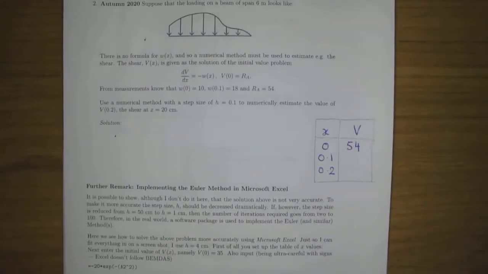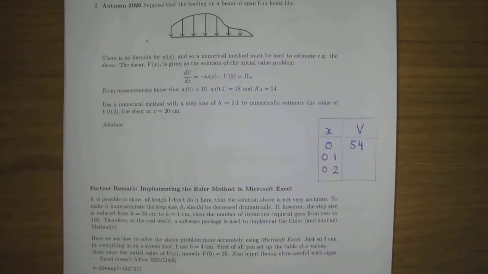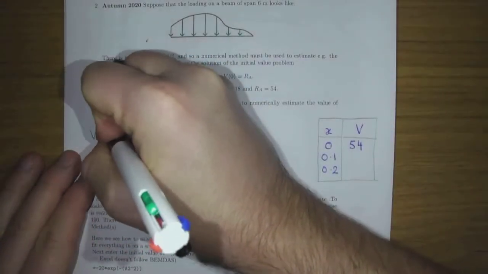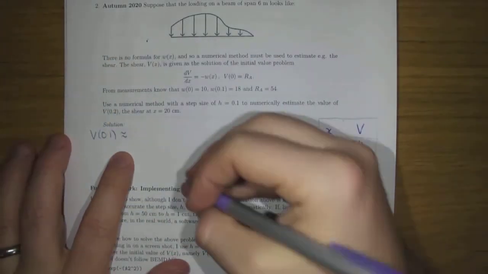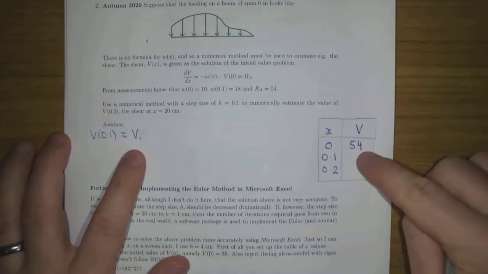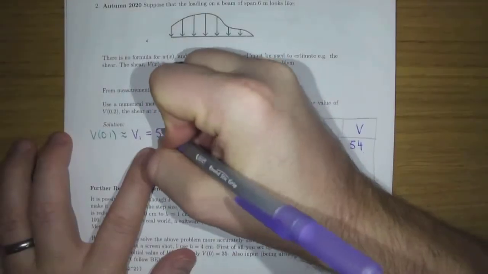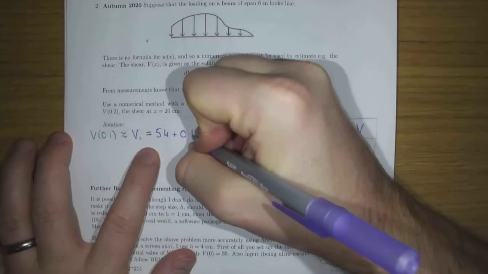Okay, let's go. Let's use the formula at the top of the page, and this time I'll write the approximation slightly differently. The shear at 0.1 is approximately what we call V1, the next value of V, which is equal to the previous value of V, which is 54, plus the step size, the difference between the x values, 0.1, times the slope.